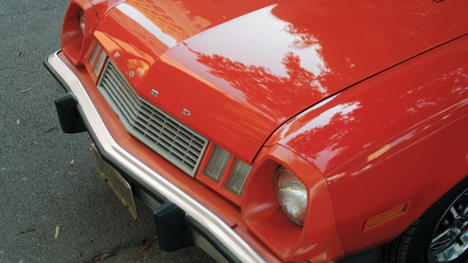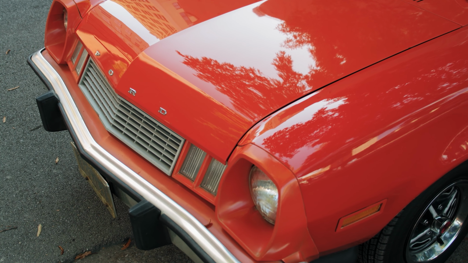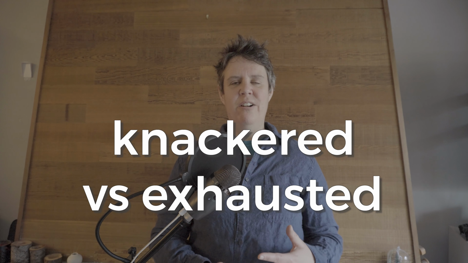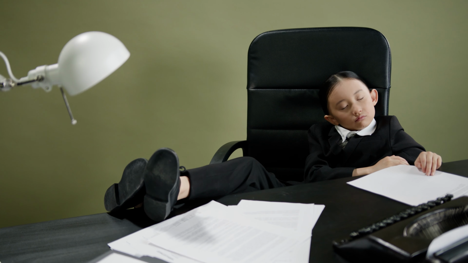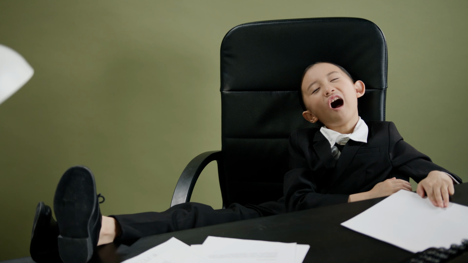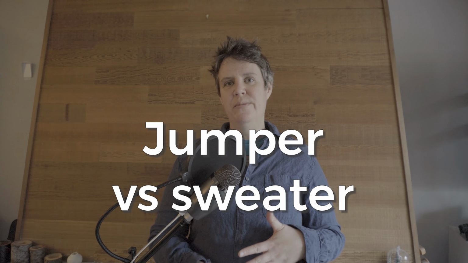Bonnet versus hood. They both describe the piece of metal on the front of a car, but in the UK you use bonnet, while in the USA you use hood. Knackered versus exhausted. They both describe very tired, but in the USA you use exhausted, and in the UK you use knackered.